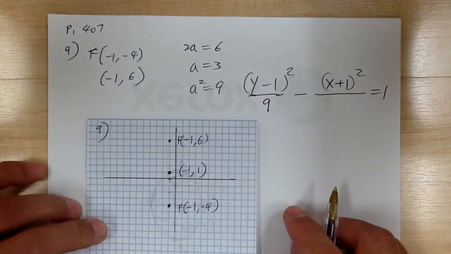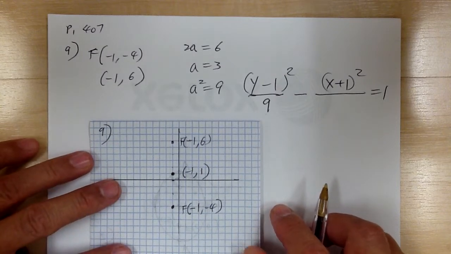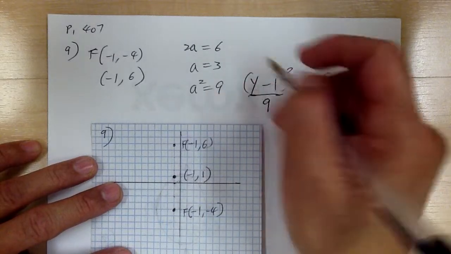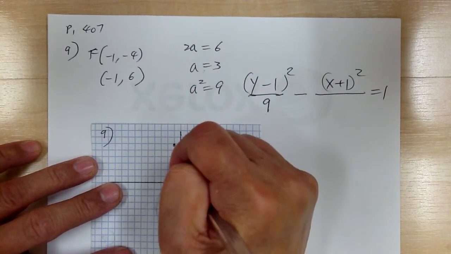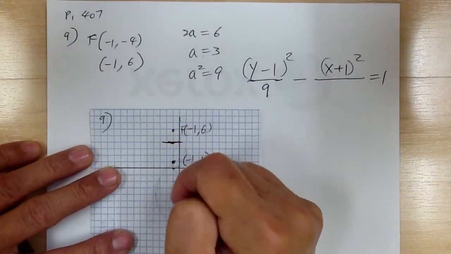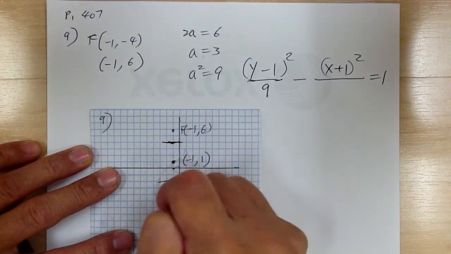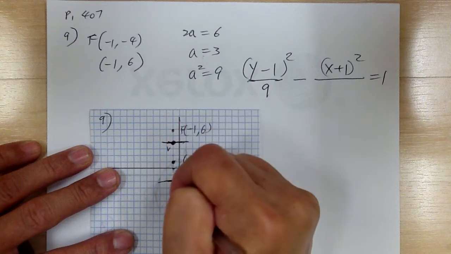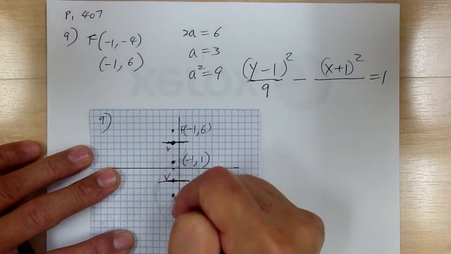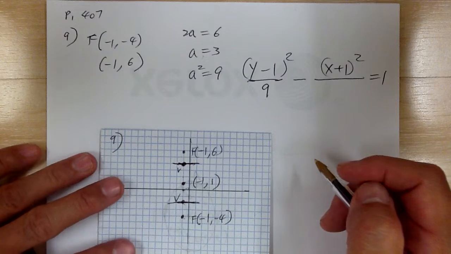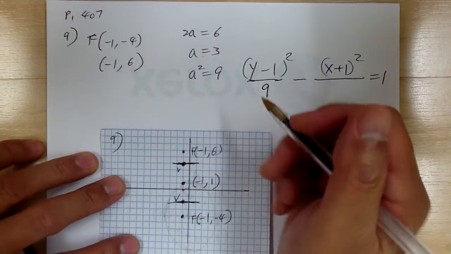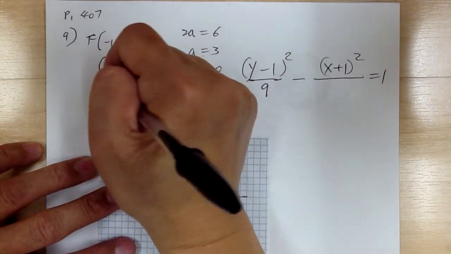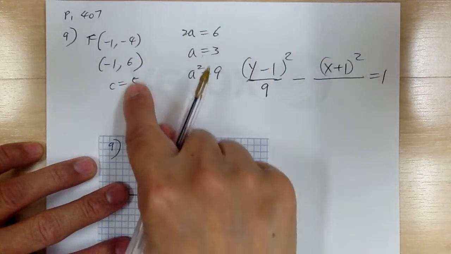Okay. Now next thing we need to do is figure out the b squared. So a equal to 3, so from here to here, you go up 3, go down 3, so that's kind of part of your box. So here's the v. The v is right over here. Okay, so this is f, this is f, this is v. So from here you can see that a equal to 3 and c equal to 5. Okay, c equal to 5.